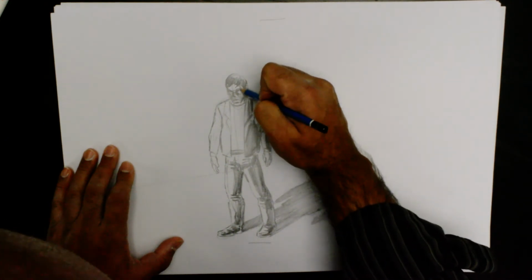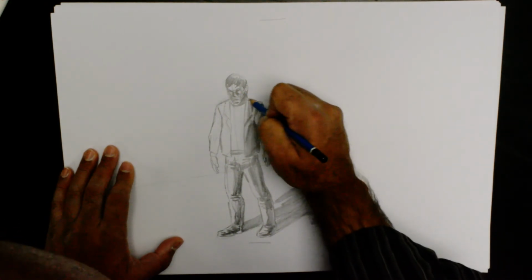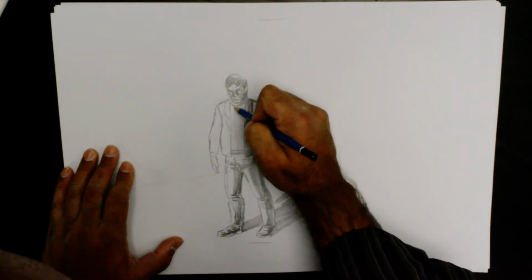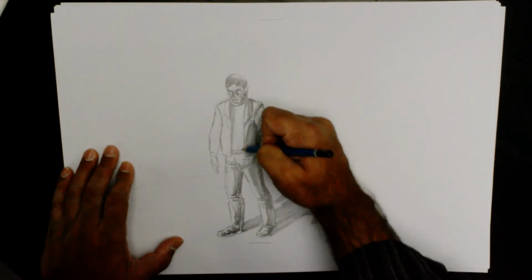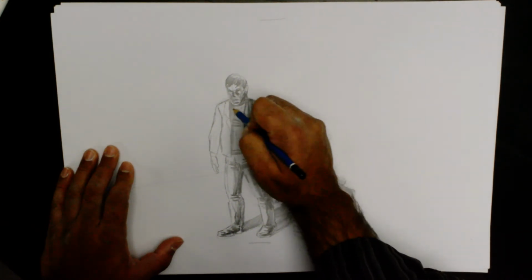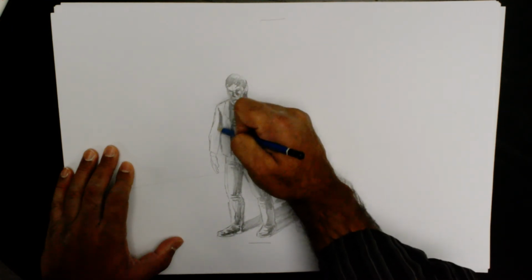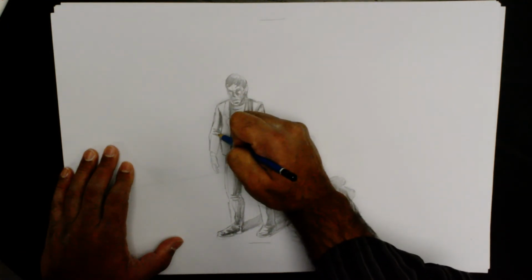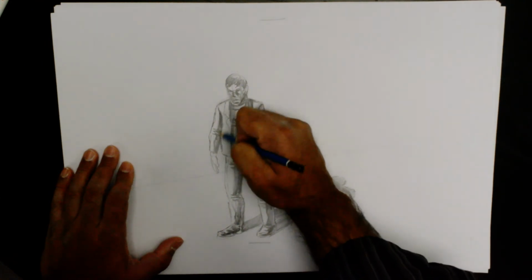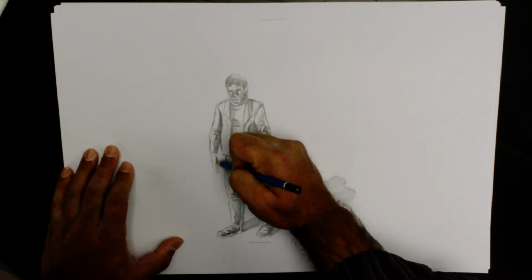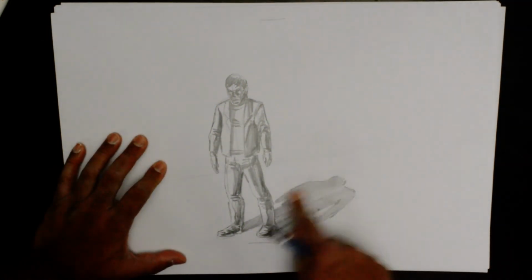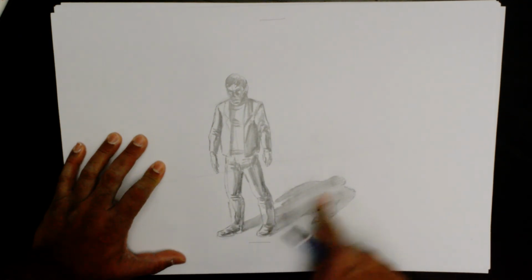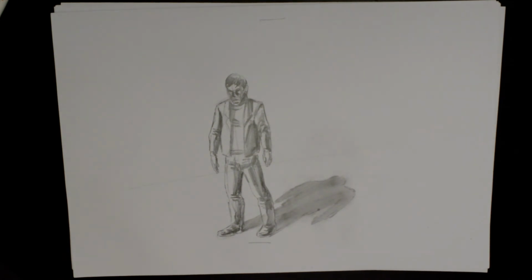going into the face, putting in some values like right there. A shadow there, under the shirt, a little bit over here, putting in some tones there as well. And around the hands, and look at that. So if you just smudge that out, actually I think it'll look a little better. So there we have it.